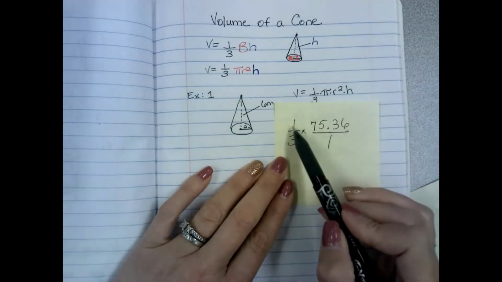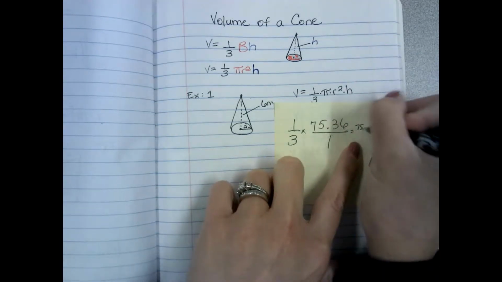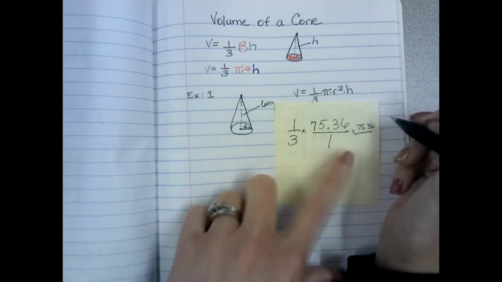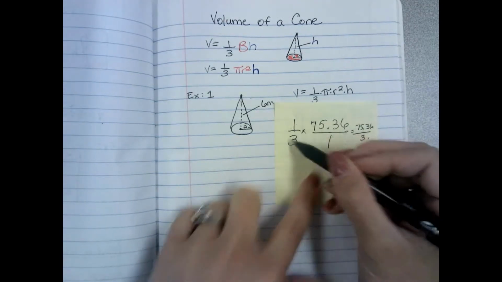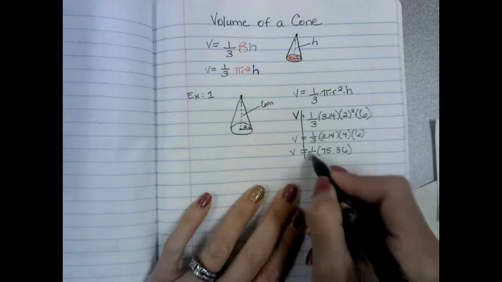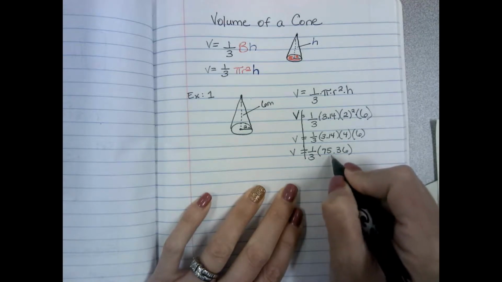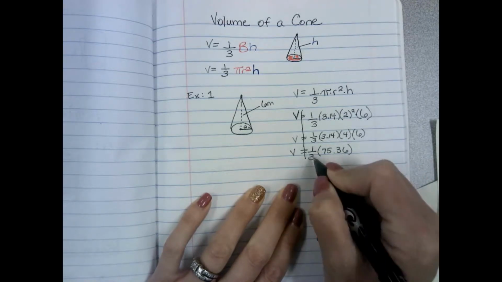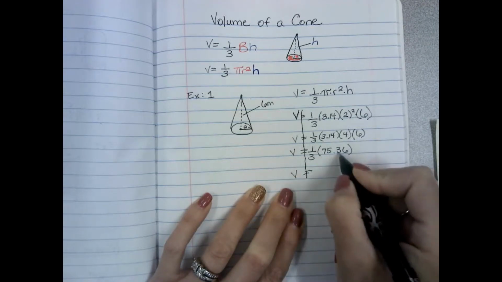So you can see that I multiply the top by 1 and then divide by 3. So really, multiplying by 1/3 is the same as dividing by 3. So I'm going to do that. I'm going to take this number and I'm going to multiply by 1/3 or divide by 3.